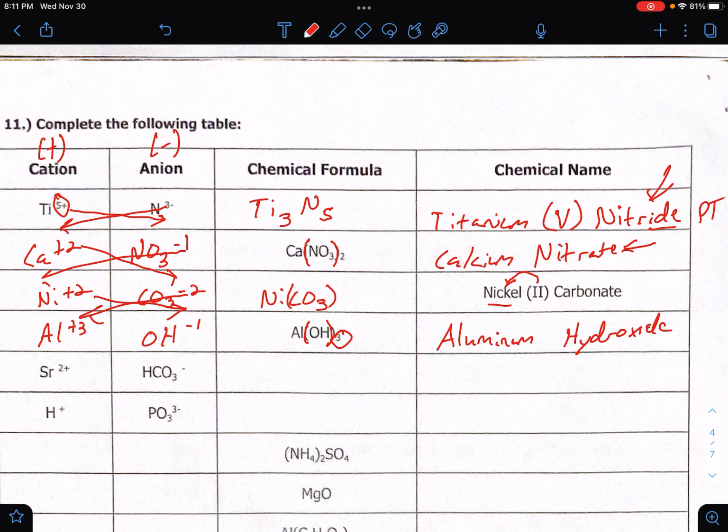Next one, I have Sr plus 2 HCO3 with a minus sign. Anytime you see a minus sign, that is imaginary 1. Okay, so I can see those are not balanced. So if you want to, you can do crisscross. You can take that 2 here. You can take that 1 here, meaning I need 1 strontium, but I need 2 of these HCO3. So make sure you put it in parentheses first. So HCO3 goes in parentheses, and then put a 2. And there you go. It's balanced.